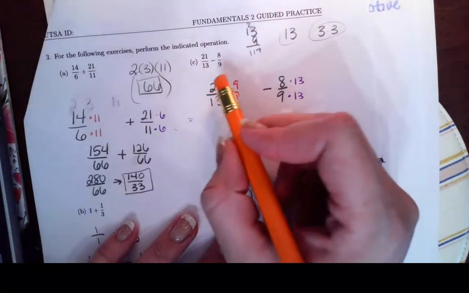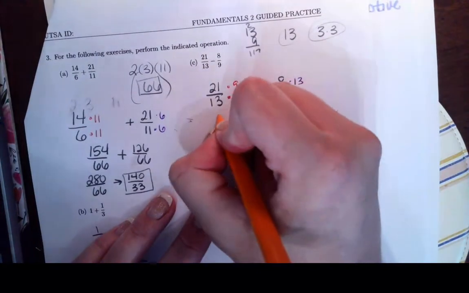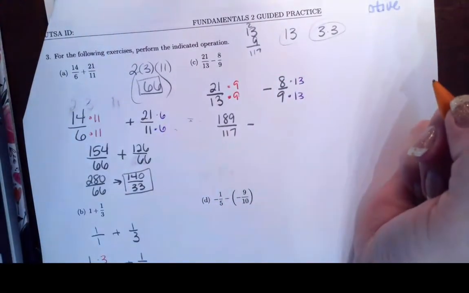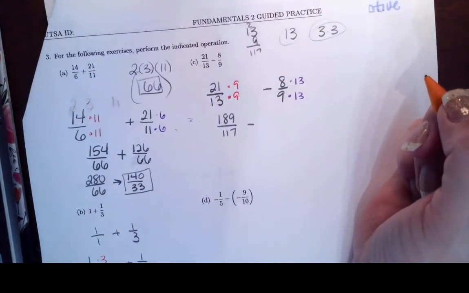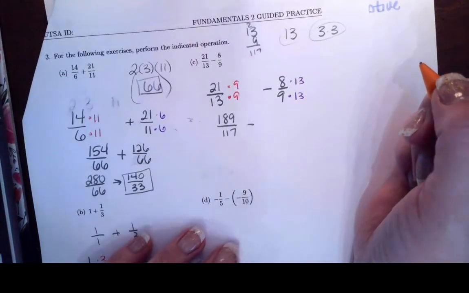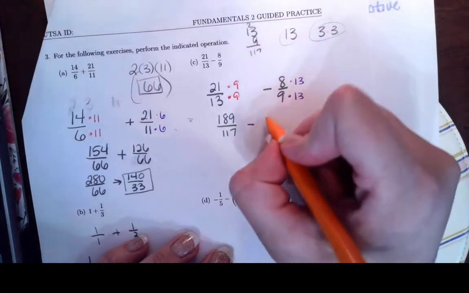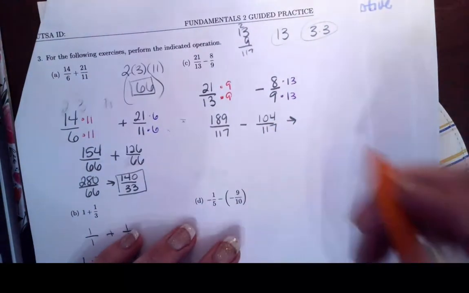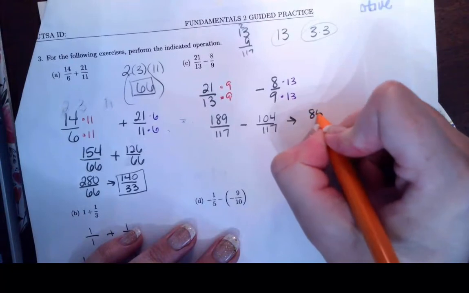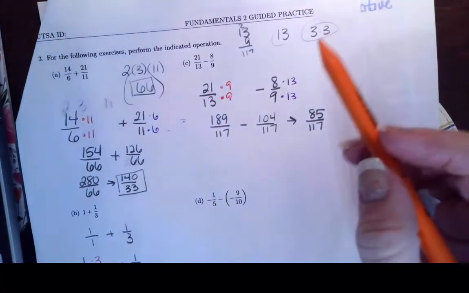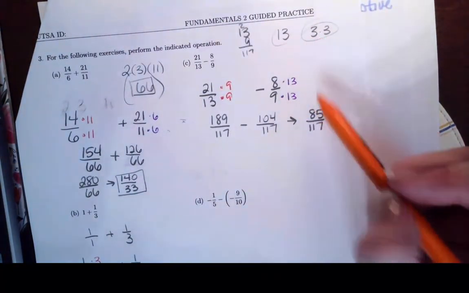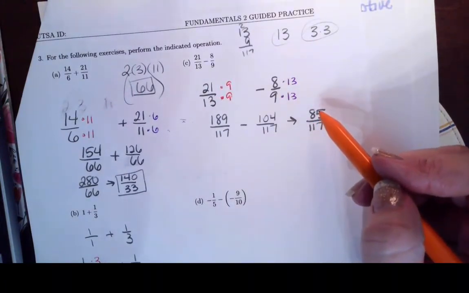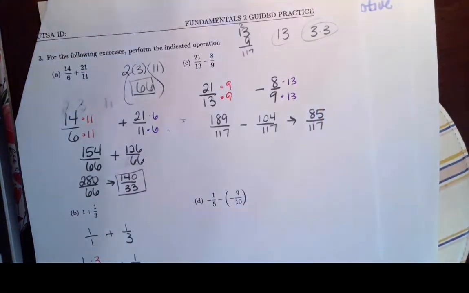So working across the top, 21 times 9 is going to be 189 over 117 minus, multiplying across the top, 8 times 13 is going to be 104 over 117. And then 189 minus 104 is going to be 85 over 117. So the factors of 117 are 13 and 9. 9 does not go into 85, and 13 does not go into 85, I don't think.